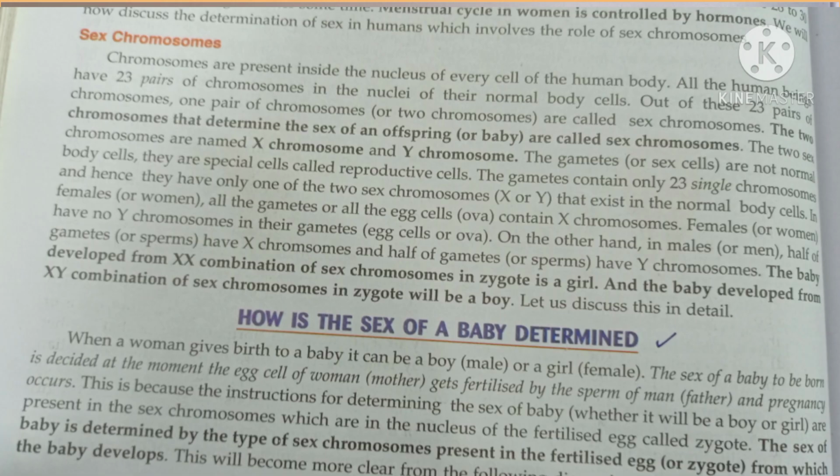Now, let us learn how the sex chromosomes determine the sex of a baby. Dear students, we all know that chromosomes are present inside the nucleus of every cell of the human body, and they are called the units of inheritance. We have read in the previous chapter, cell structure and function, isn't it?